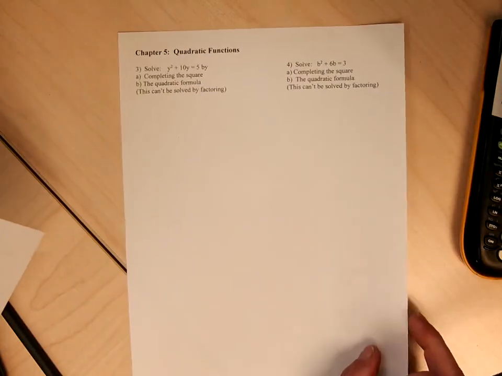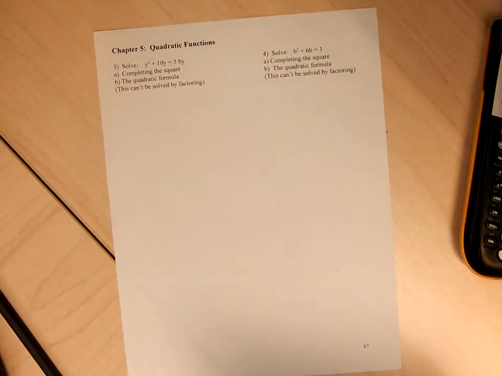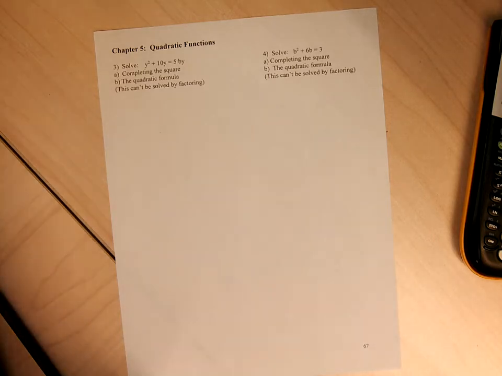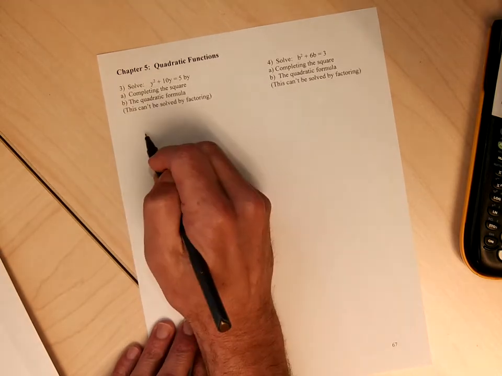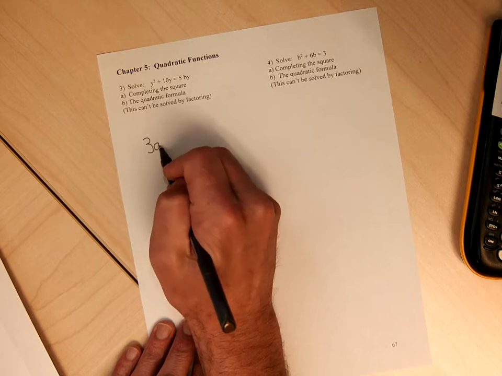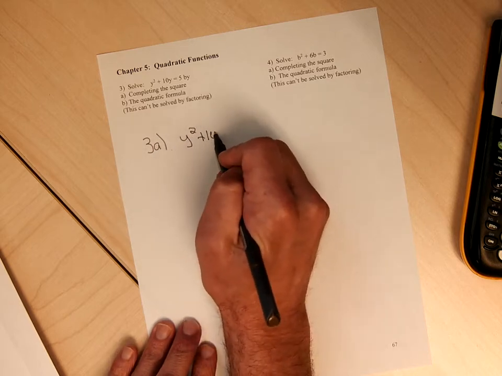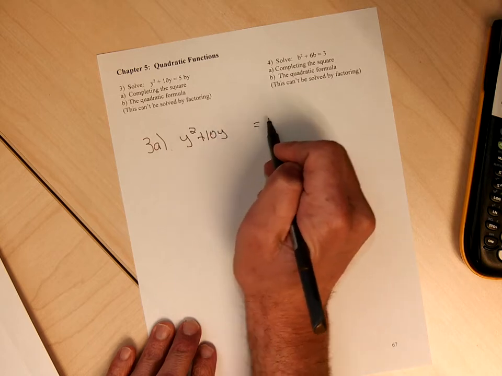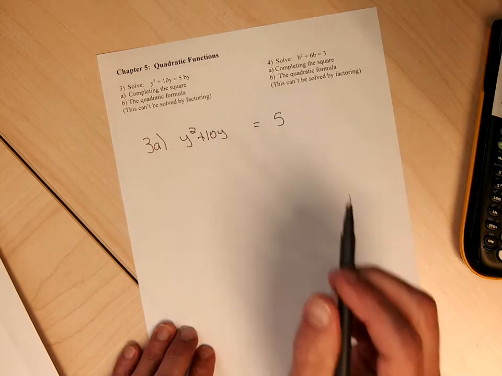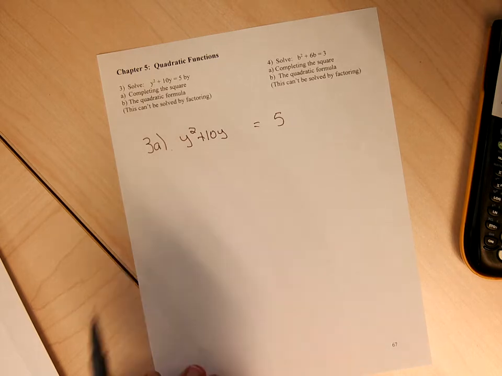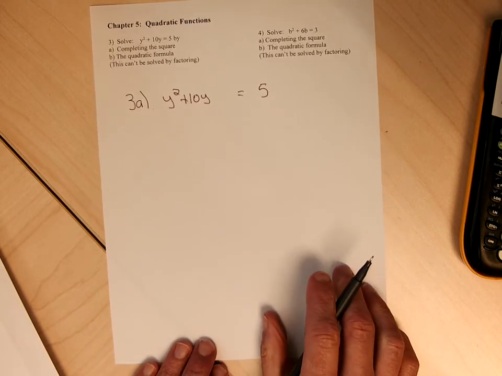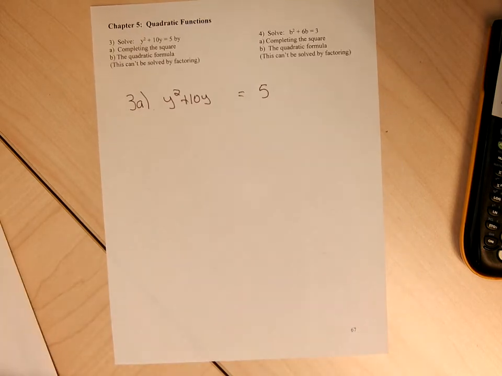Getting close to the end of this video, which is really unfortunate. Let's push through. I'll do 3a and 3b with you. So 3a wants me to solve y squared plus 10y equals 5 using completing the square. I can't solve this one using factoring. It doesn't factor, it's prime, because the answer has a square root in it.